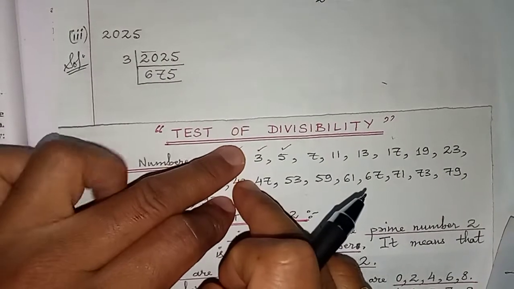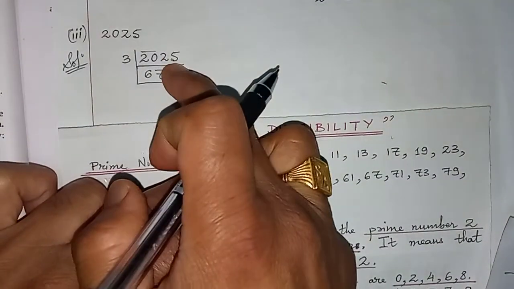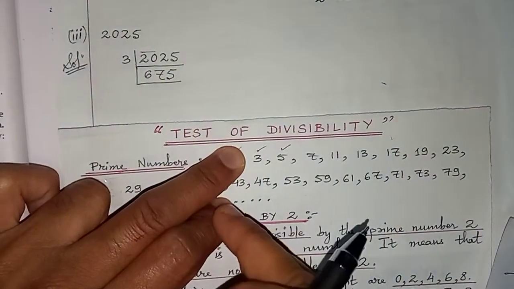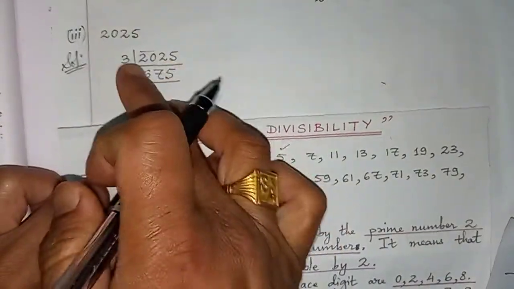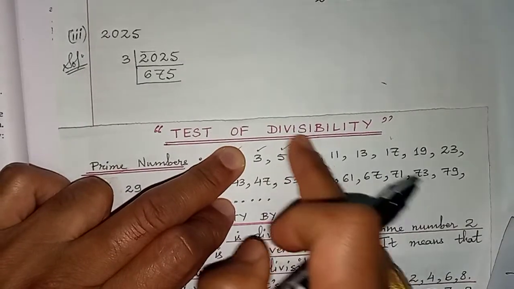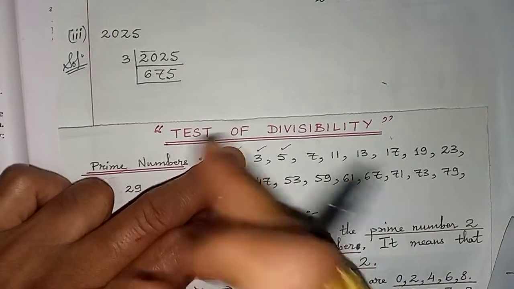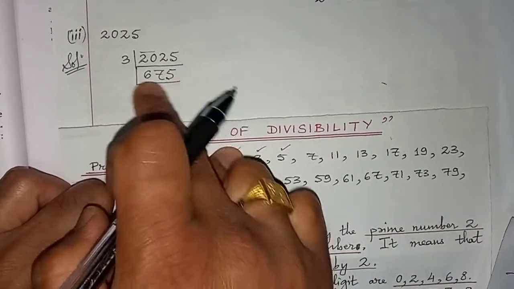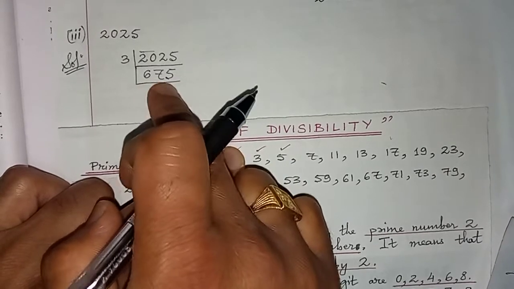So 2 will never come now, because it's an odd number. In the beginning it's an odd number, every time it will be odd. But 3 we have been able to do. That's why you start with 3 first, and if you cannot divide by 3, then you go for 5, 7, 11 like this. For 3, again the same rule: we have to add all the digits and see the total. Is it a multiple of 3 or not?